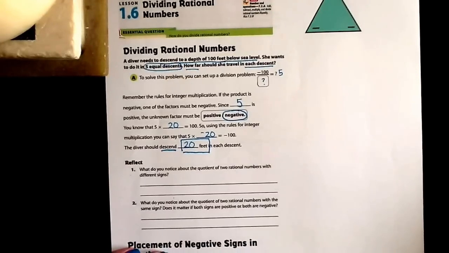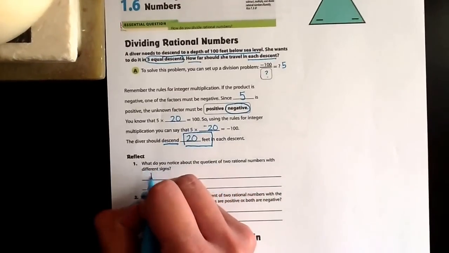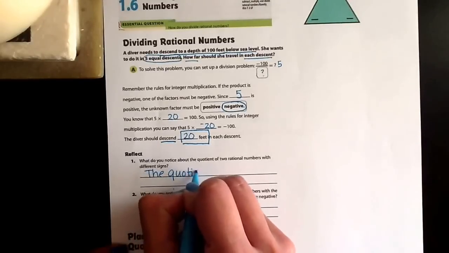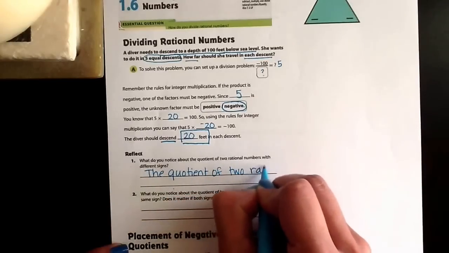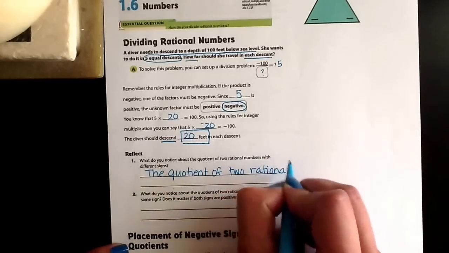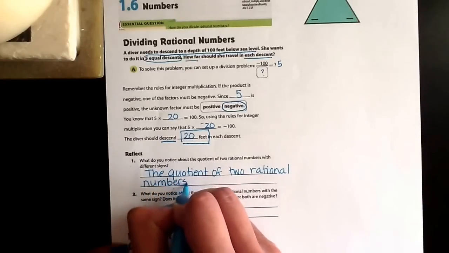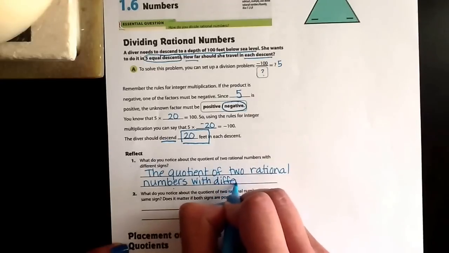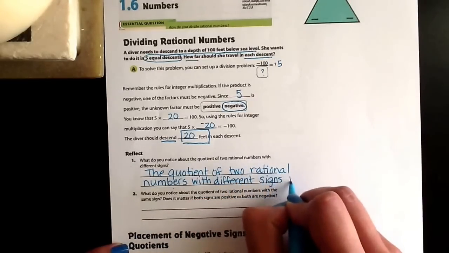Okay, so to reflect what we just talked about, it's asking, what do you notice about the quotient of 2 rational numbers with different signs? So I want you guys to write in the quotient of 2 rational numbers with different signs is negative.